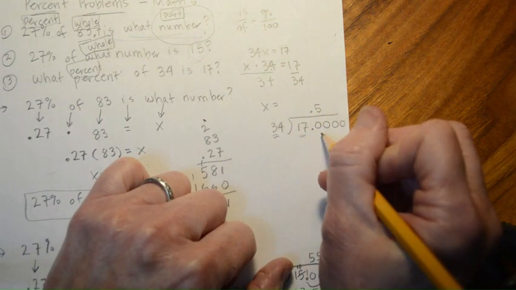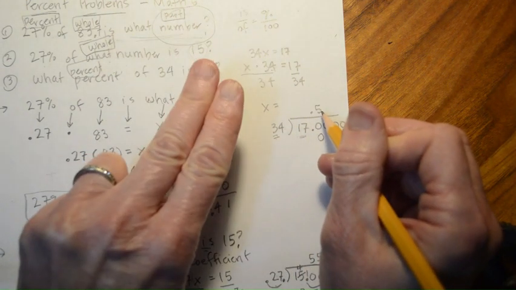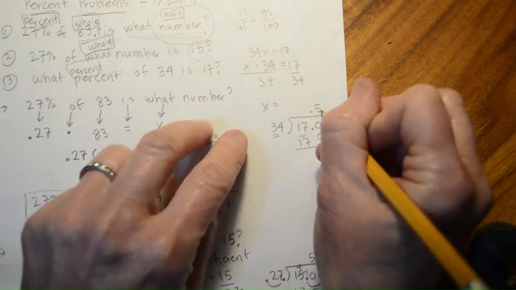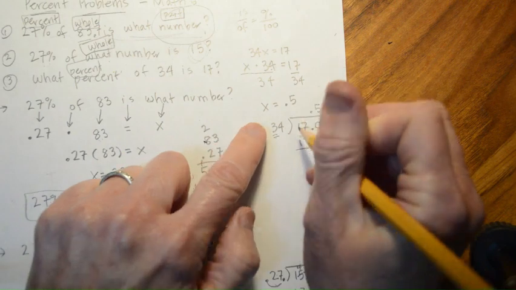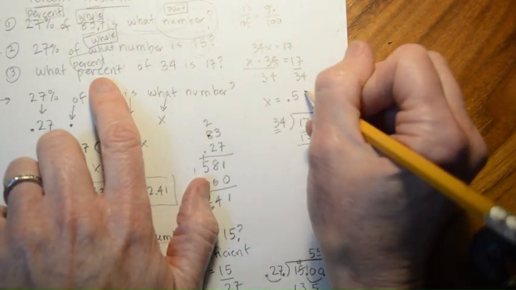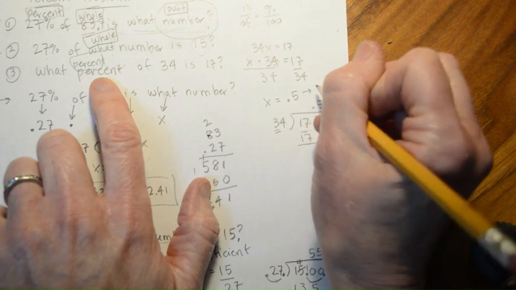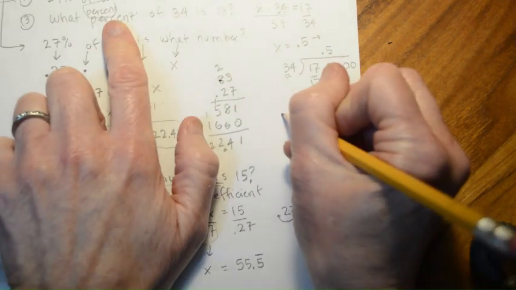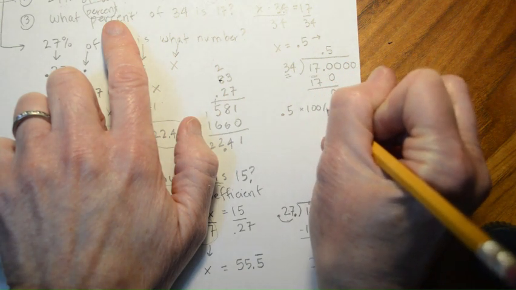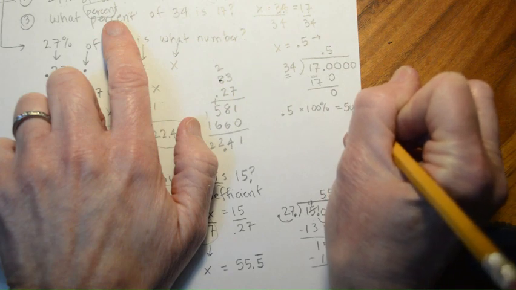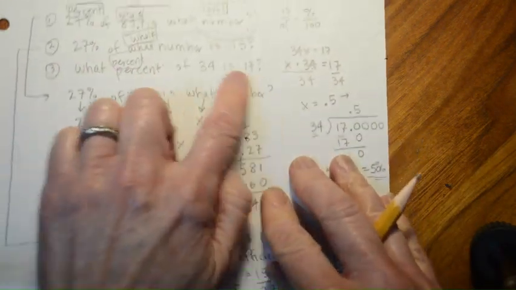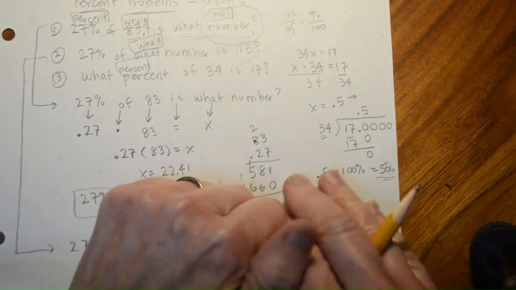Right, 5 times 4 is 20. Put down the 0, carry the 2. 5 times 3 is 15, plus 2 is 17. Nice. So we get x equals 0.5, but remember, in a type like this, they want to change it into a percent, and so we would say, oh, 0.5. Well, in order to change it to a percent, I have to take 0.5 and multiply it by 100%. Our fancy one. And in doing that, I would get 50%. All right. So again, I'm hoping that we get to work on those on Tuesday.